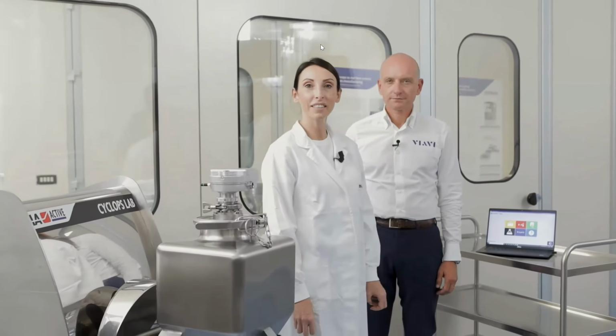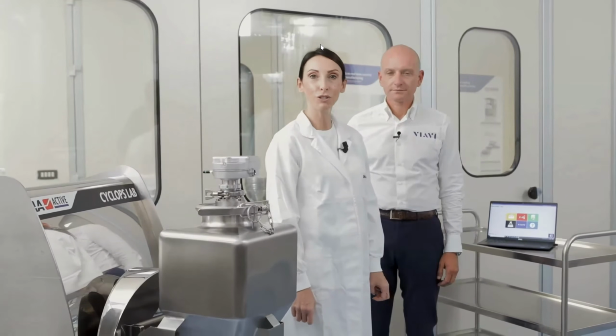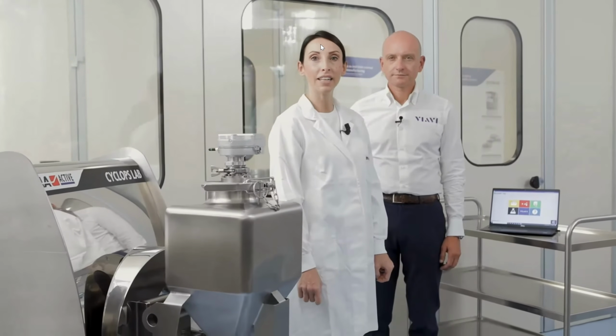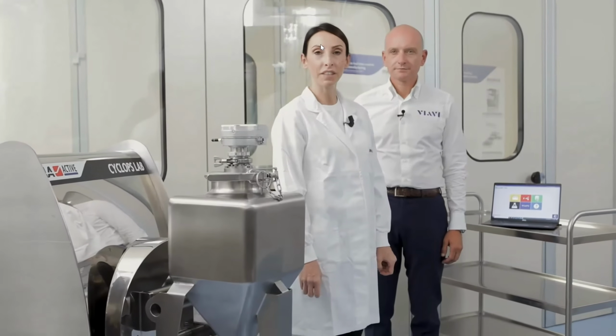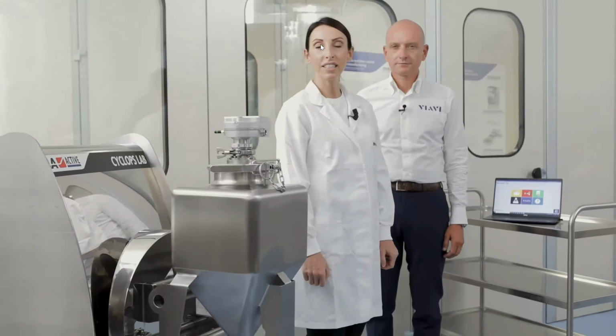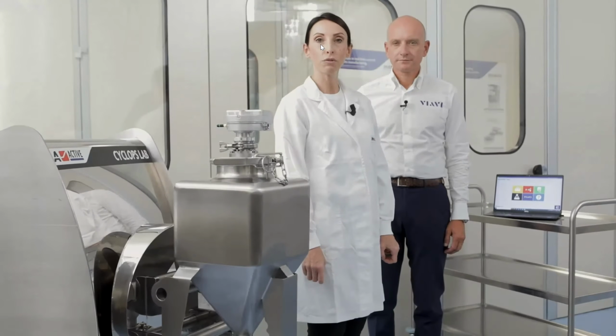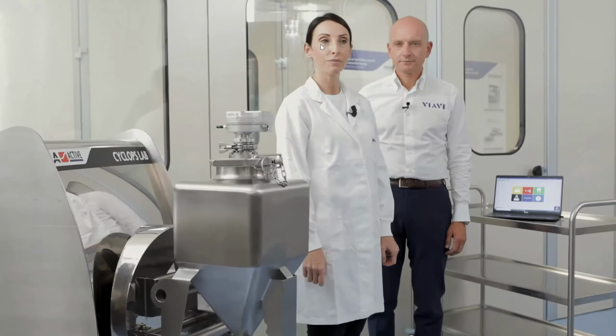In a lot of cases, it can happen that the blend is not as homogeneous as desired, and also the final properties of the blend are not in the specification. This, of course, can increase the time for both process and formulation development.